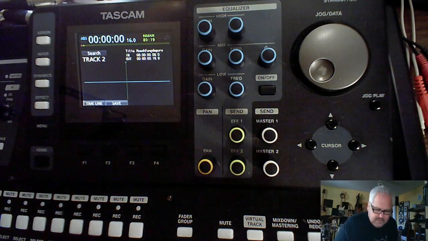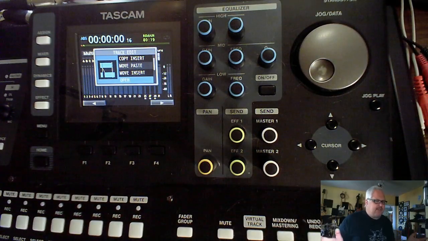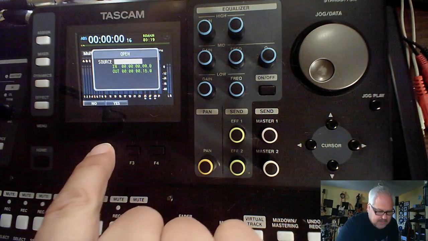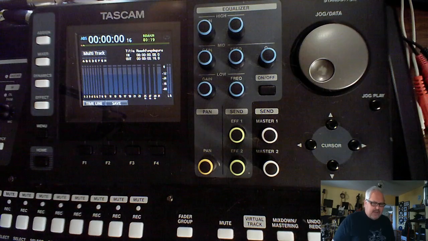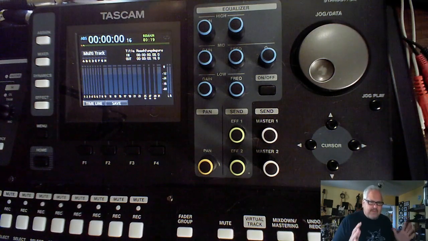So now I go to track edit and use open. Open is pretty much just adding silence to a spot, so you're more or less just making space. And I'm going to say yes. So track edit, open, and then it shows you what you're working with. And I said yes. So now I am 16 milliseconds.